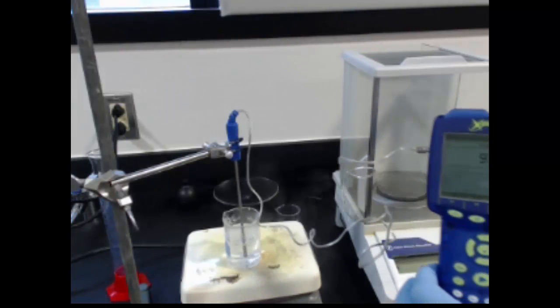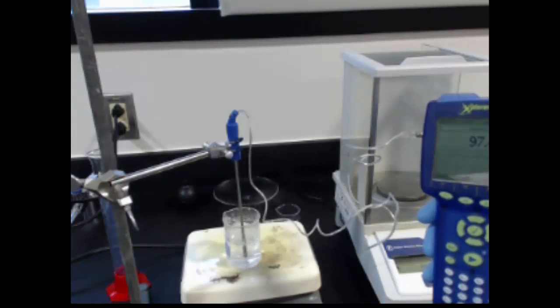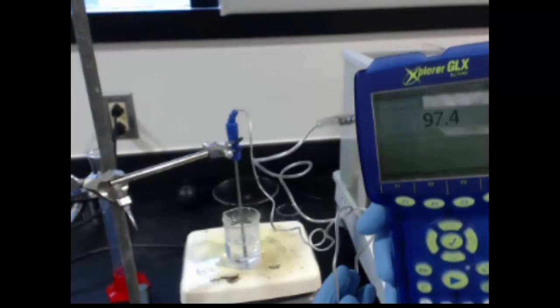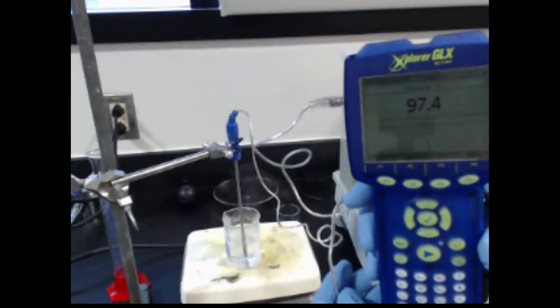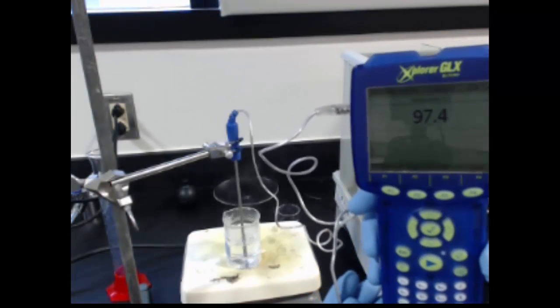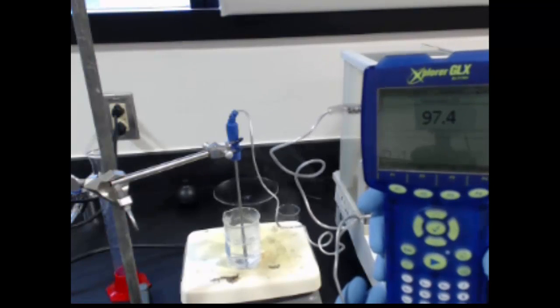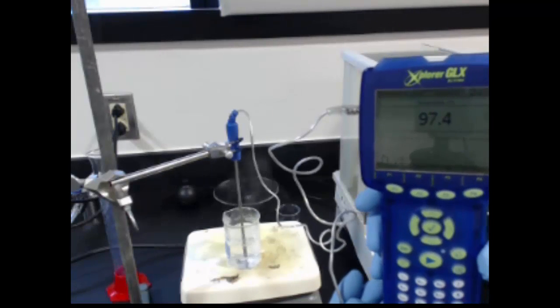Okay, so now we have glycerol in water, and it's established a new boiling point. It's fairly stable now. You can see that the temperature is fairly steady at 97.4. And so it's definitely raised, and that's a colligative property. Basically, the amount of material I dissolved is what's changed the boiling point.